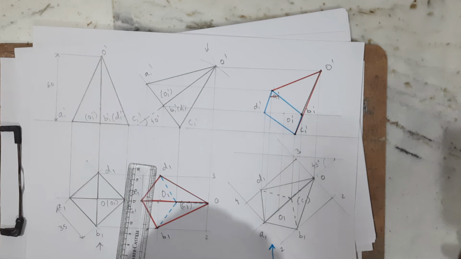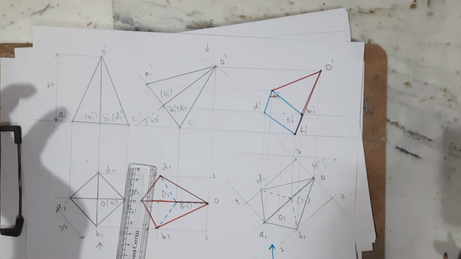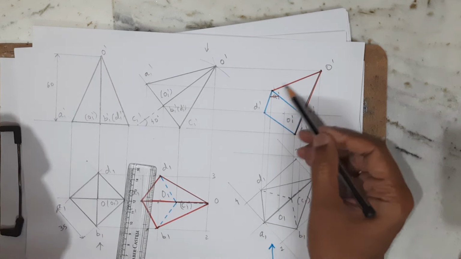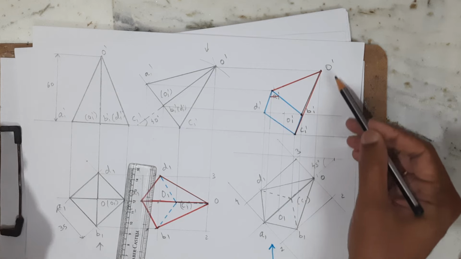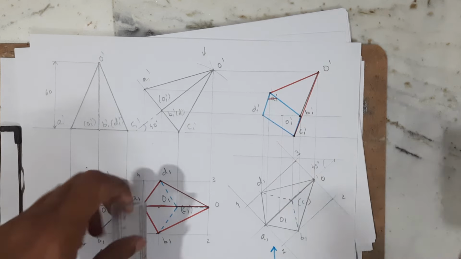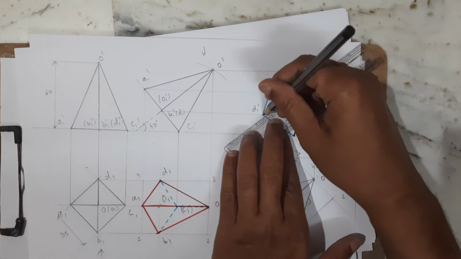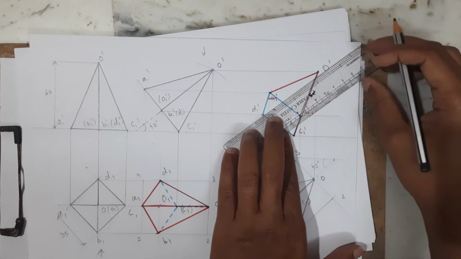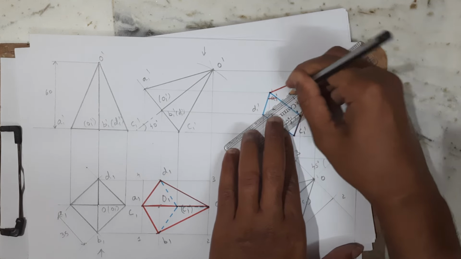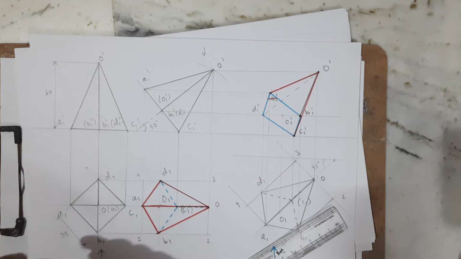After this, remaining slant edges. As we know, how many slant edges are there? There are 4 slant edges. A1 to O dash, B1 to O dash, C1 to O dash, it has been joined. The remaining slant edge, that is D1 dash to O dash, is invisible. Okay, this one is invisible.